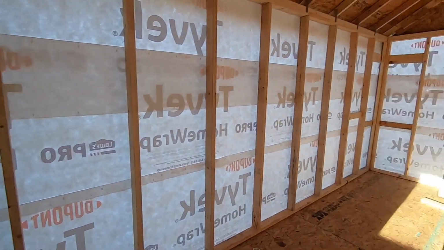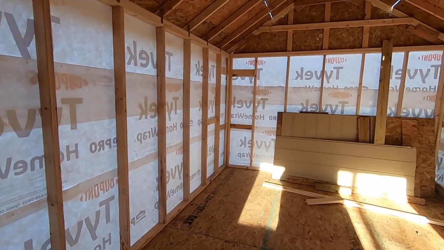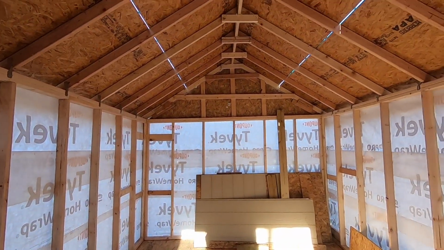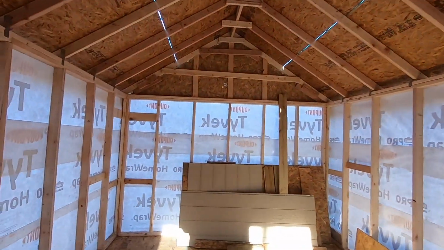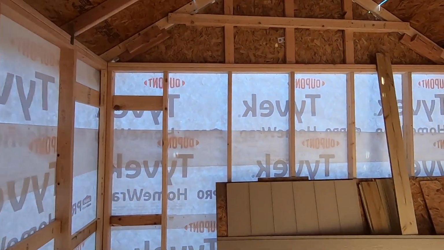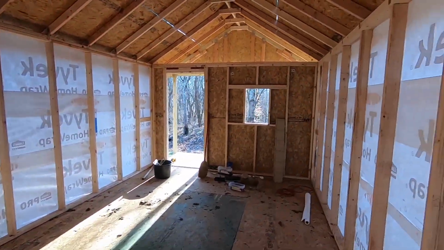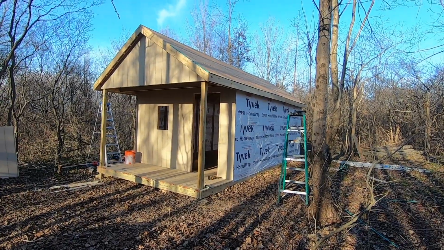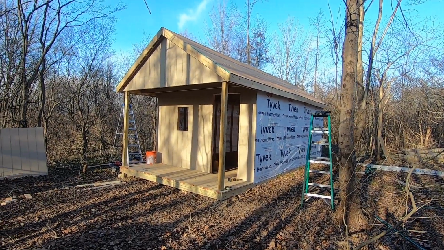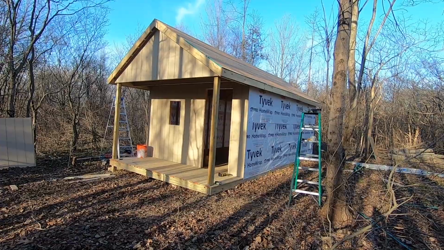I've got to check into a few options as far as the roof goes, but I'll talk more about that in another video. But for now, while we're waiting for the roof with the tarp on, we'll go ahead and start installing more siding. But there she is.